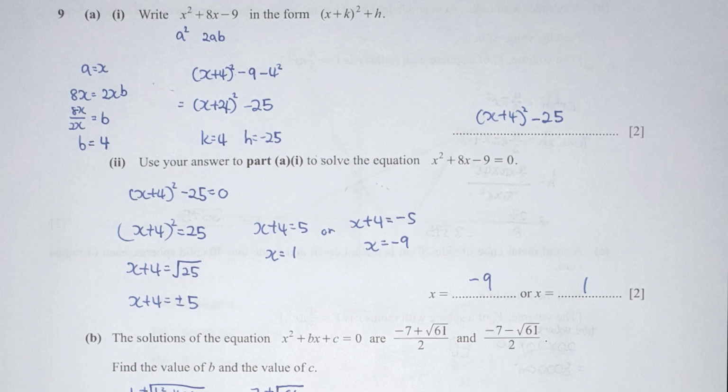After the rearrangement, you should get x + 4 equals to ±5. So when x + 4 equals to positive 5, you get your x value as 1. And when your x + 4 equals to negative 5, you should get your x value as −9.